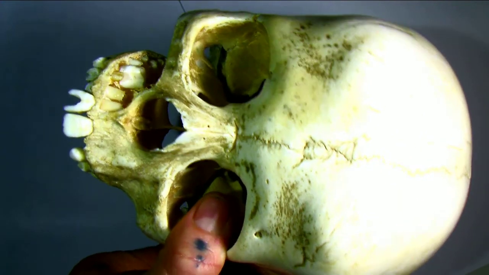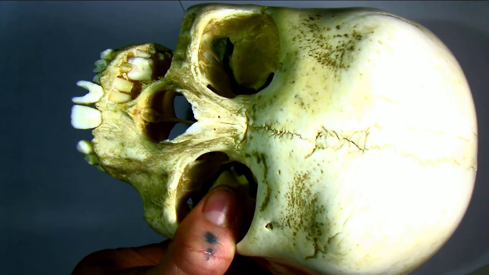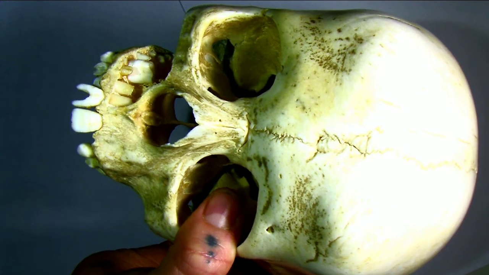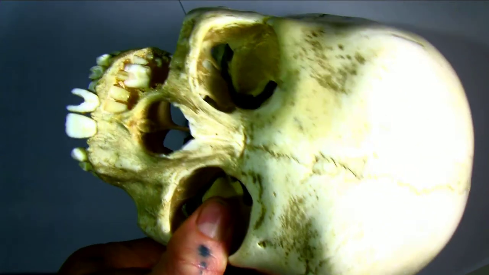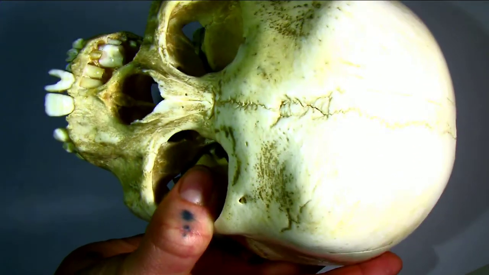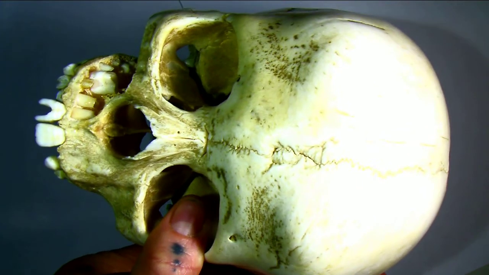So probably we got this from one of those Pioneer Cemetery dig-up situations, but we're not really sure. So don't know who this kid was or why they died so young. Big shrug, not sure. Yes?